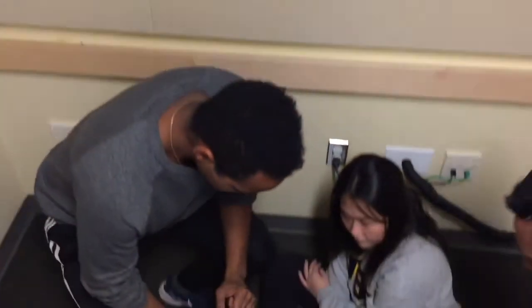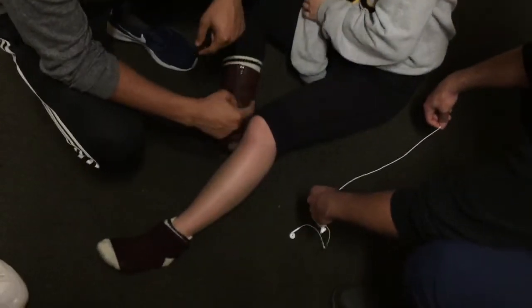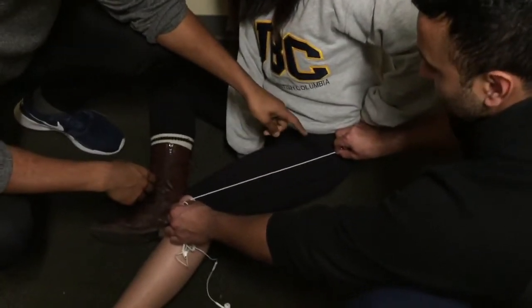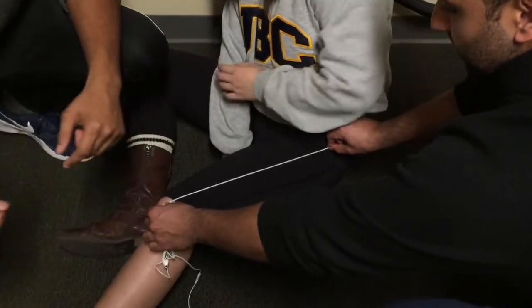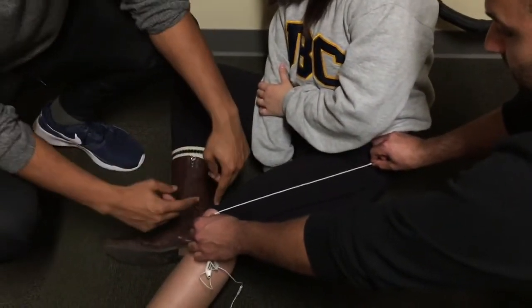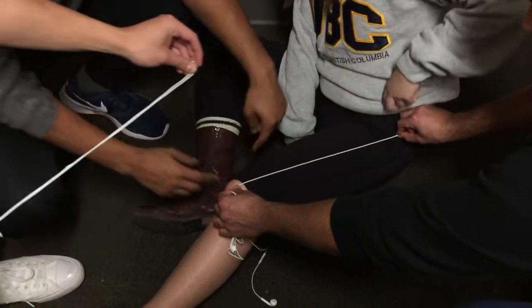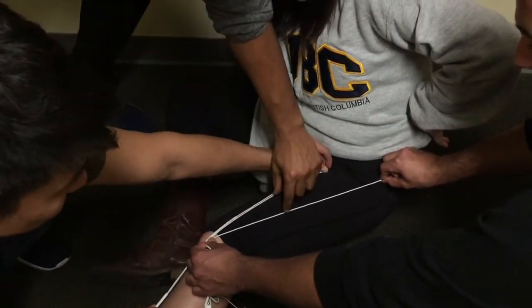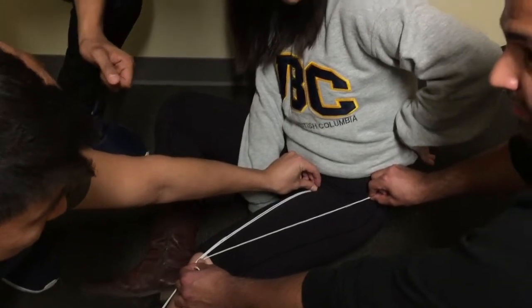Okay, so first we start from the midpoint of the patella and draw a line to the ASIS, the anterior superior iliac spine. And then we have another line drawn from the midpoint of the patella through the tibial tubercle. And this angle here is known as the Q angle.